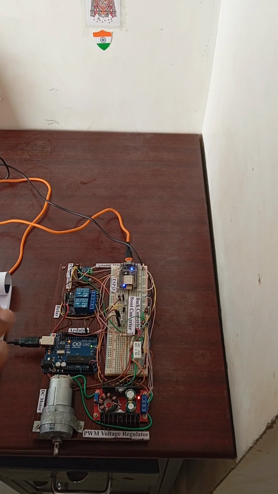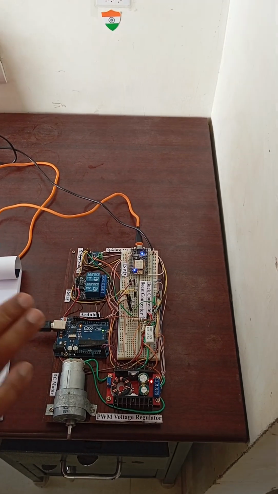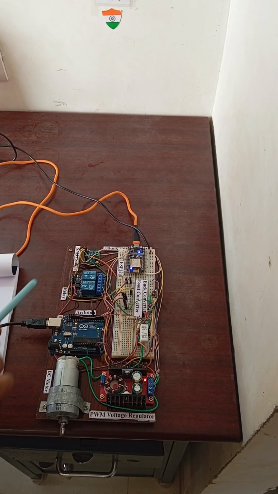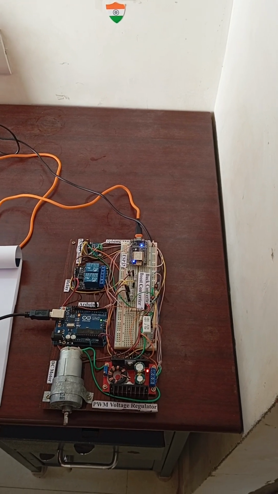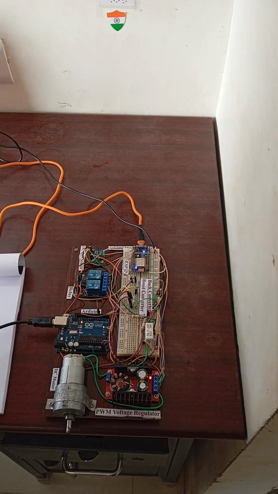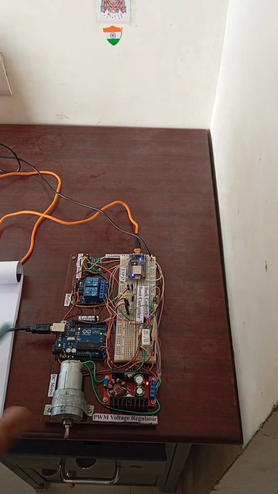In a similar way, if the current is more than 450 milliamperes, then also the relay comes into action and disconnects the system, so that our solar plant will be safe and our load will be safe.